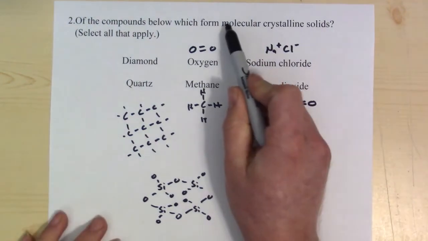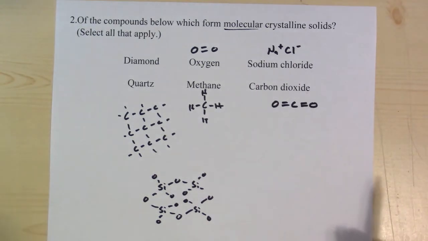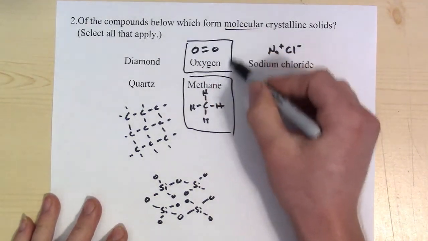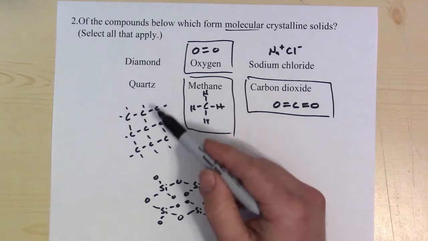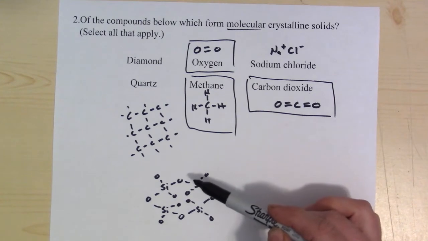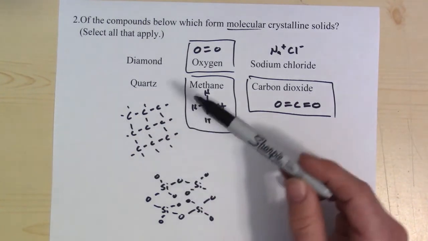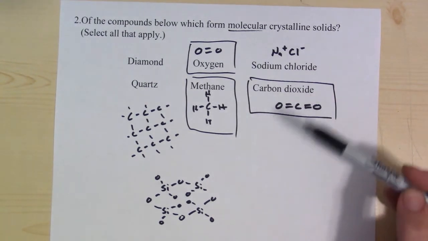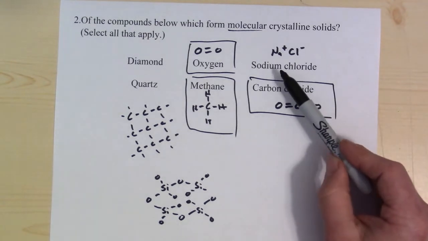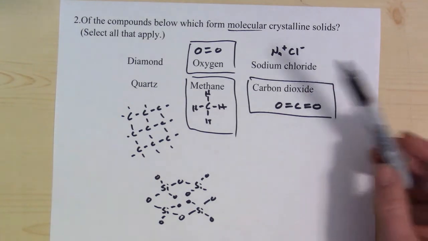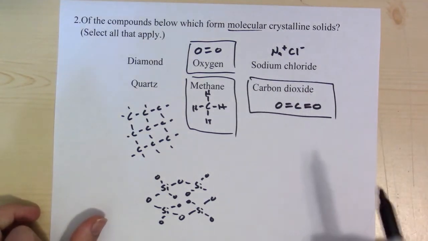So here we're looking for molecular crystalline solids. So that is going to be methane, oxygen, and carbon dioxide. Here, although these have covalent bonds, these are going to be different types of solids where it doesn't have the extended pattern. So things like oxygen and methane and carbon dioxide, those individual molecules come together when they form their crystals. And then sodium chloride has sodium and chloride ions, so those are going to be a different type of solid. So oxygen, methane, and carbon dioxide all form molecular crystalline solids.